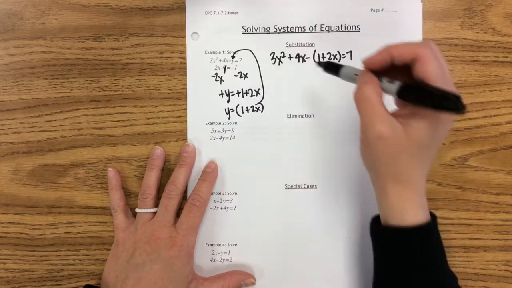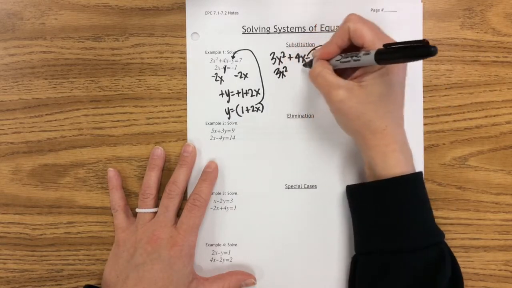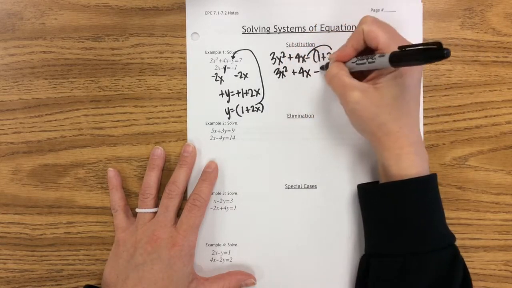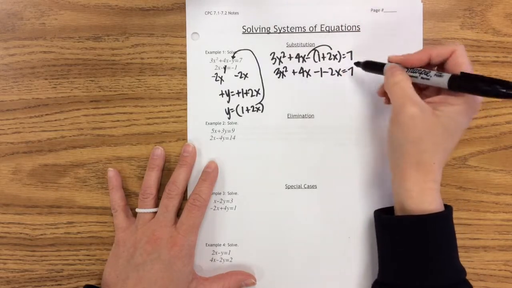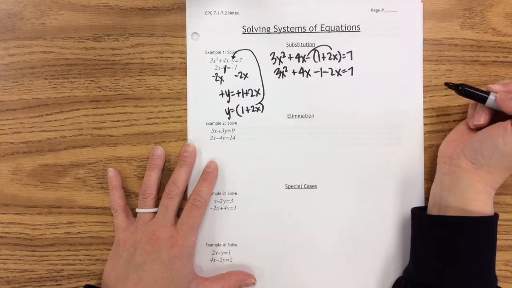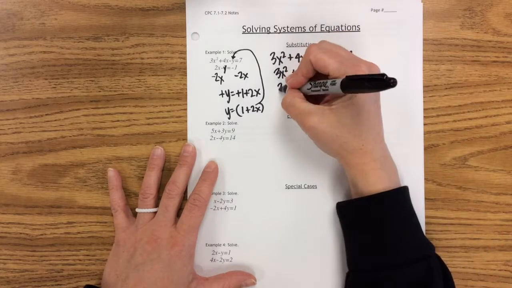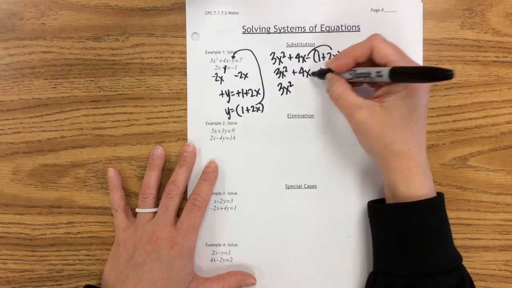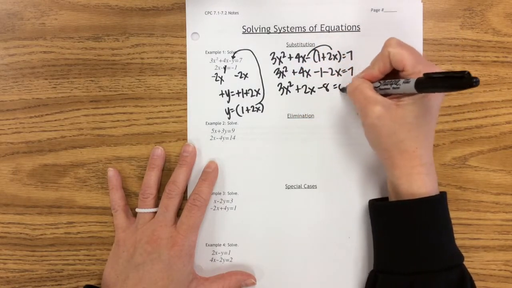So I'm going to solve for x by distributing the minus. And then combining like terms and subtracting the 7 over. I need to get everything on one side and have 0 left on the right in order to solve. So there's 2x minus 7.